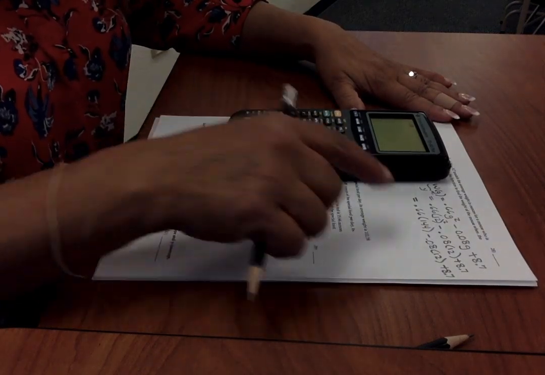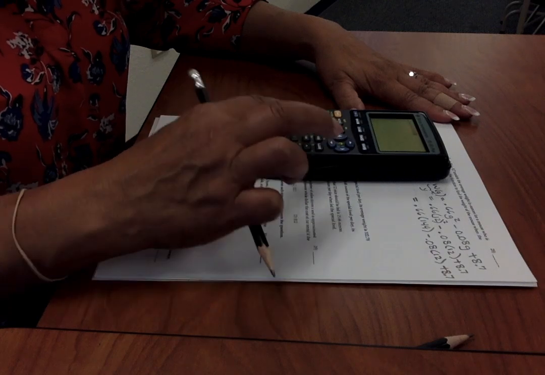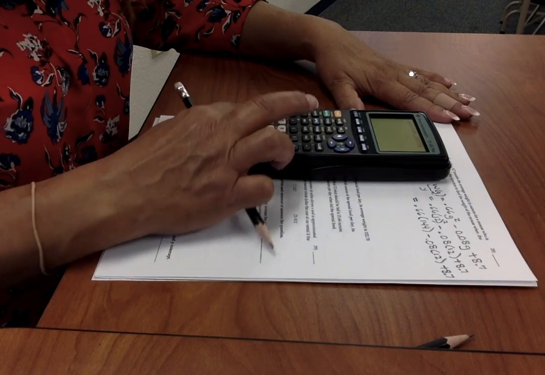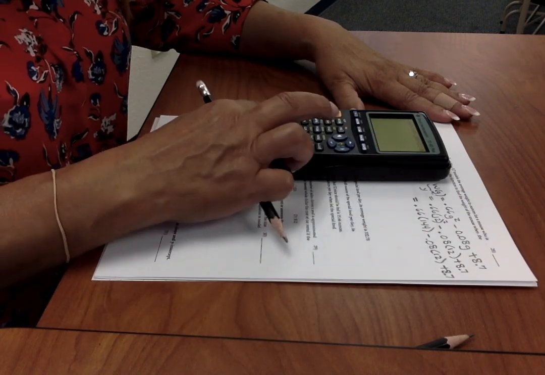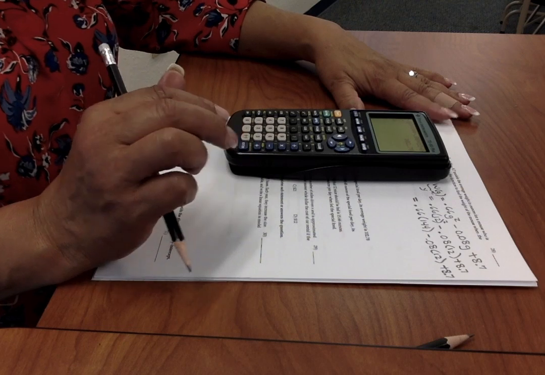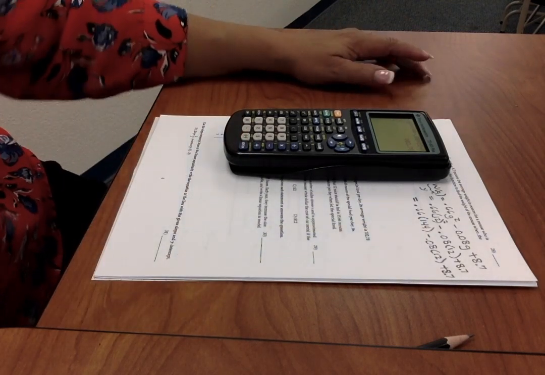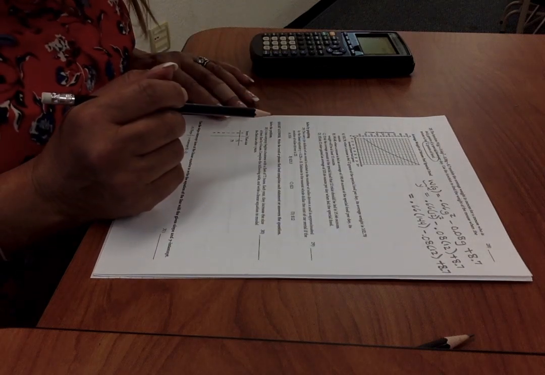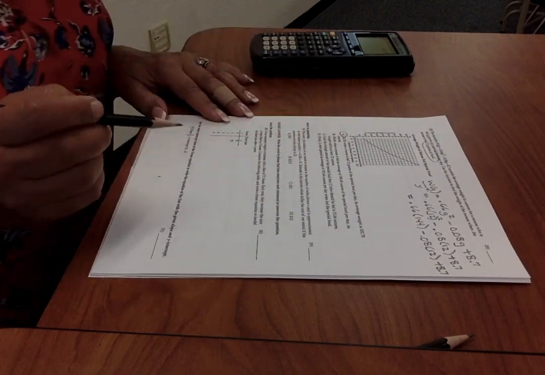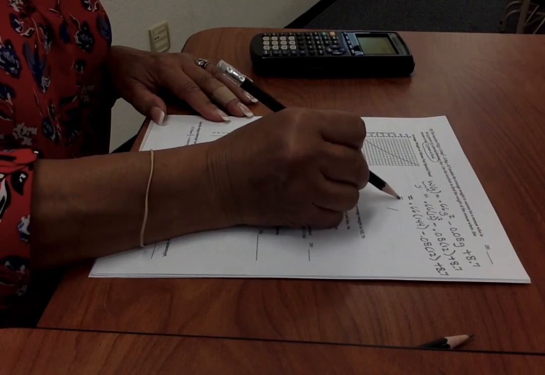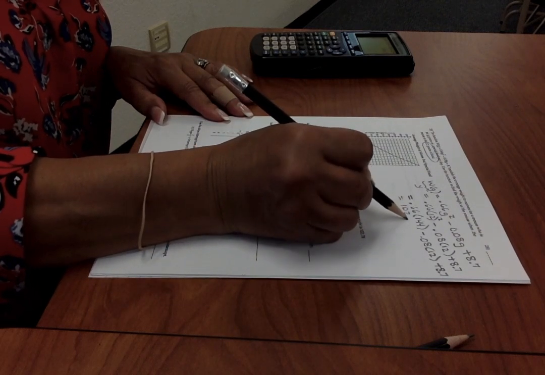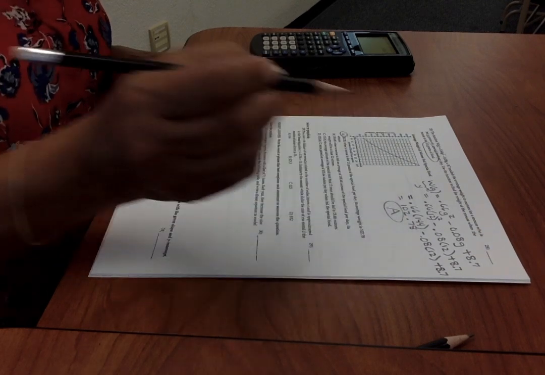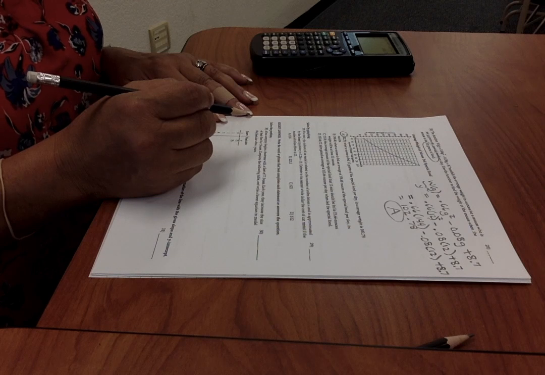Just 0.66 times 144 minus 0.08 times 12 plus 8.7. And I got 102.78. Let's see what choice that is. Okay, that would be choice A. Okay, moving on to number 29.